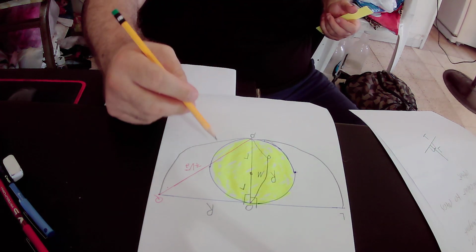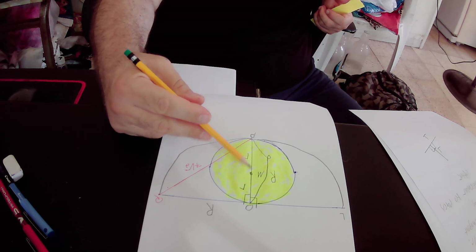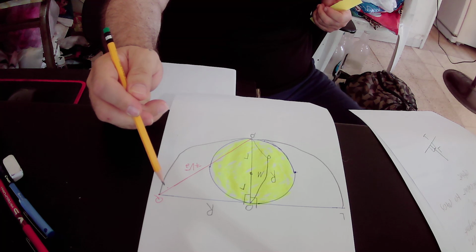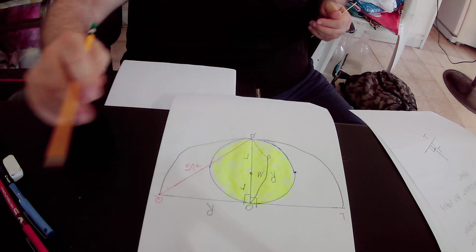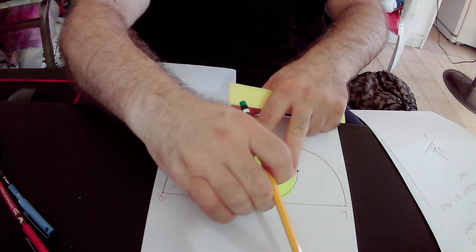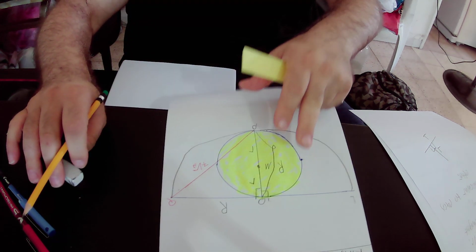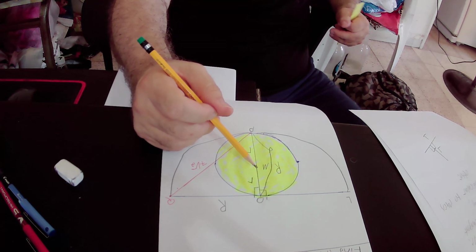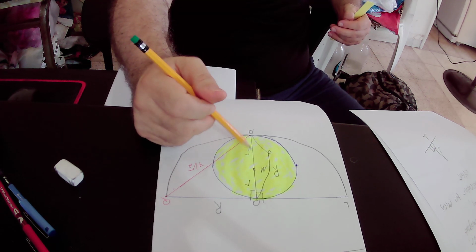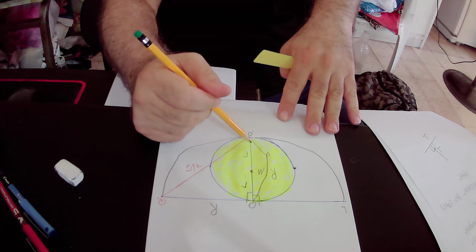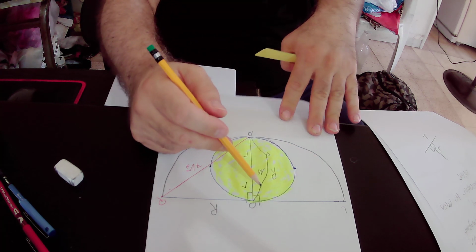Because we have the radius MO and the tangent to that radius, that is QO, they are perpendicular to each other. That is to say, the radius is perpendicular to the tangent. That is to say, angle POQ equals 90 degrees, and also angle POL equals 90 degrees.